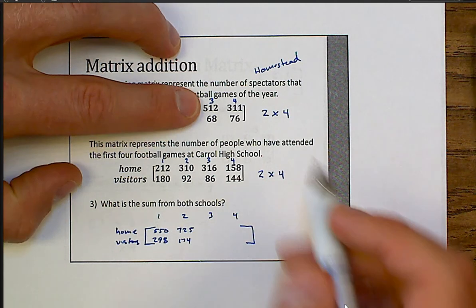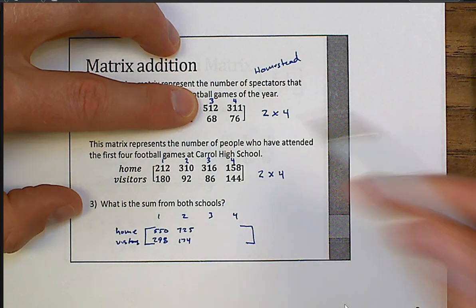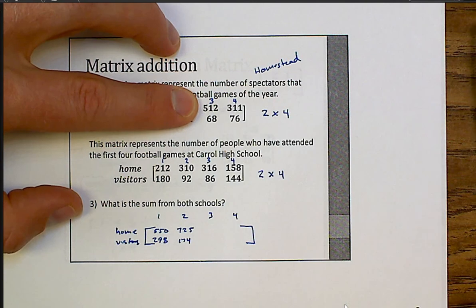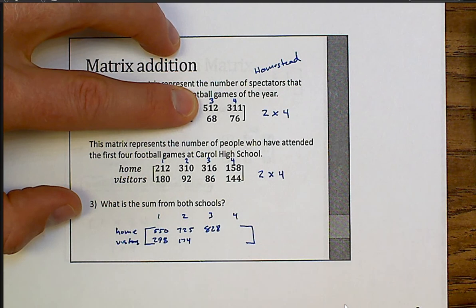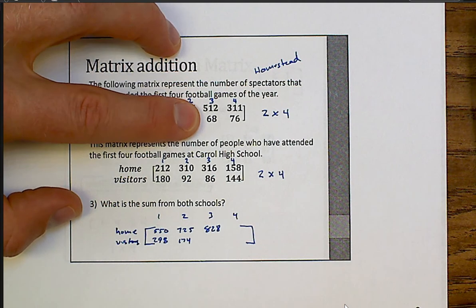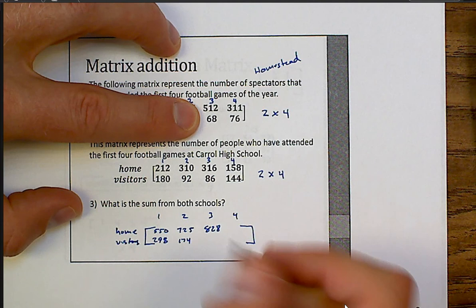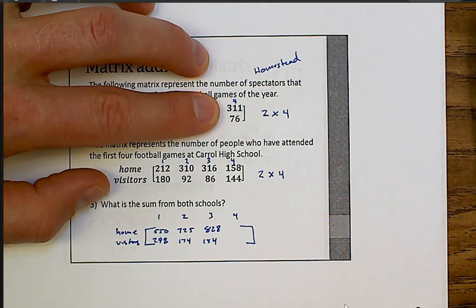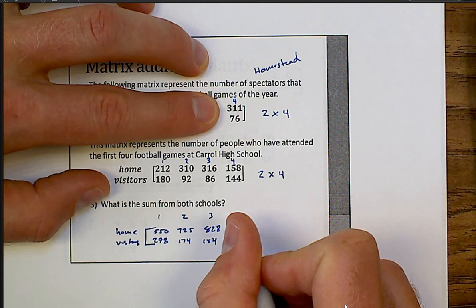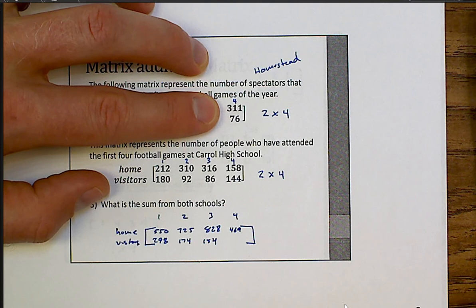Game 3, home would be 512 and 316, so 512 plus 316 is going to give me 828, and visitors would be 68 and 86, 68 plus 86 is going to give me 154, and for game 4 you have 311 and 158, which is 469, and visitors would be 76 and 144, which gives me 220.